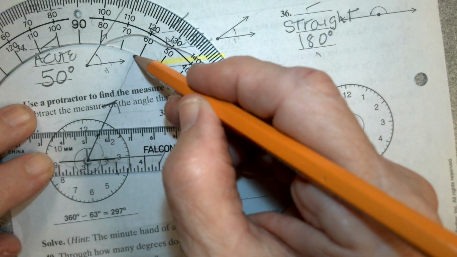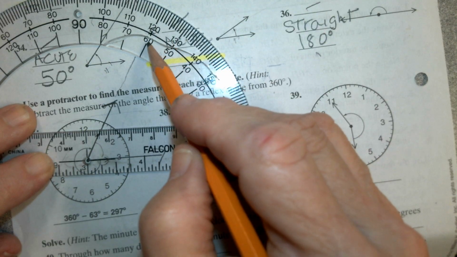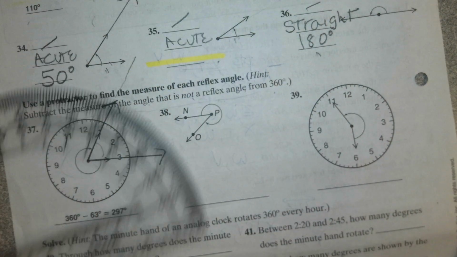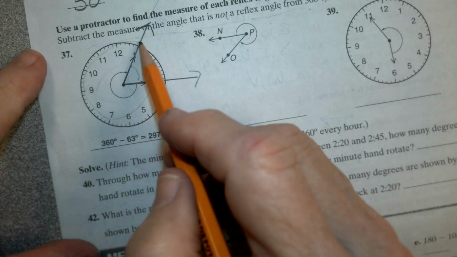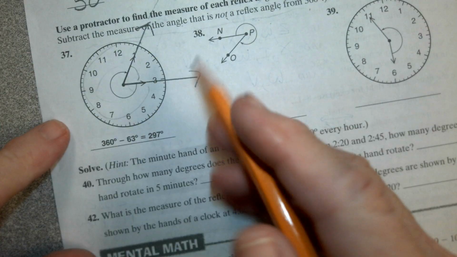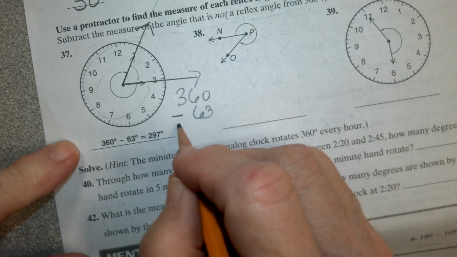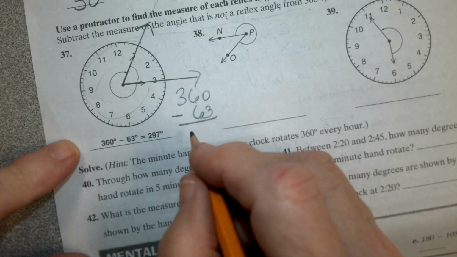And yeah, I'm going to go with the example. It looks like 61, 62 or 63. And they're saying it's 63, but this whole thing is not 63. The whole entire thing is 360, and you'd have to subtract 63, which would be 297.